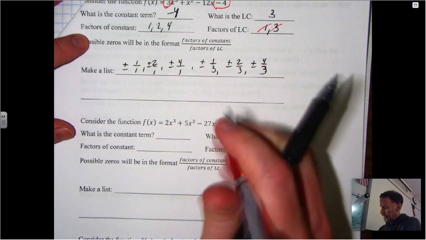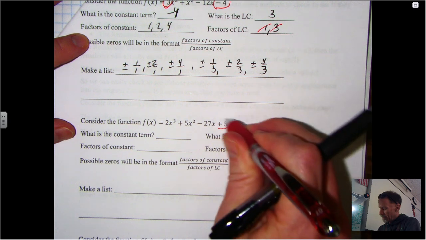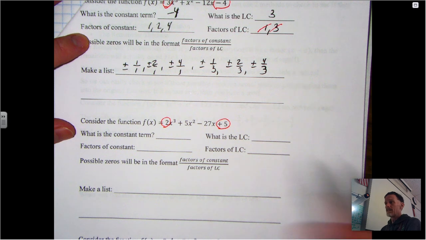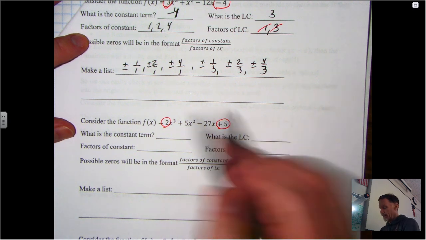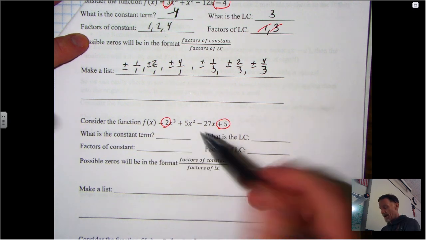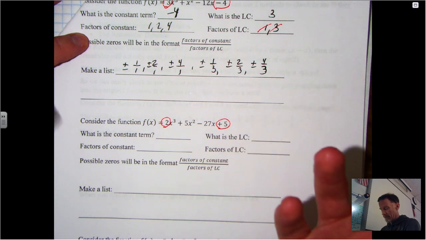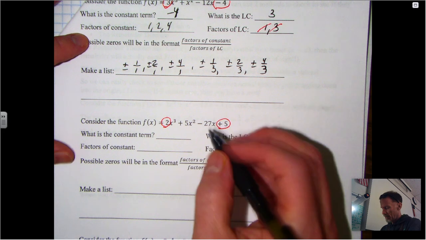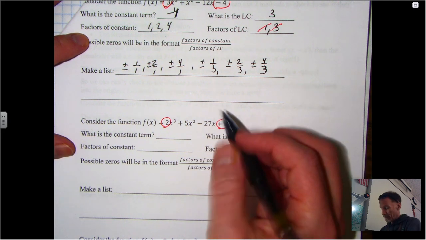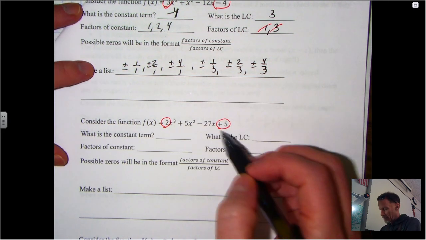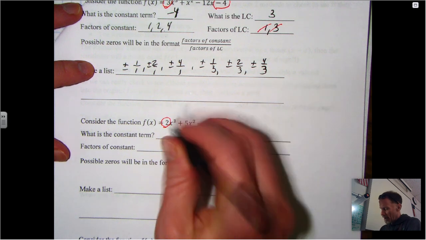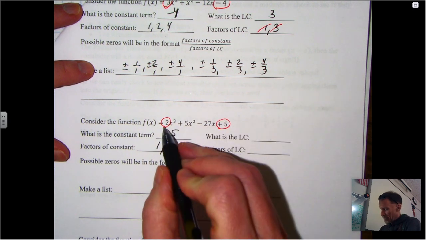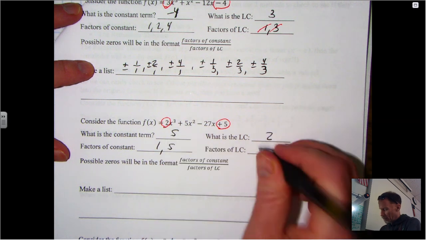Okay, so again, constant is 5, leading coefficient is 2. I will say this, you will learn to really like it when both factors are prime, because they won't have as many choices. The last example we're going to do is going to have a lot of choices, and you'll see how much longer the list gets when the numbers are not prime. So my constant is 5, only factors are 1 and 5. LC is 2, and the only factors are 1 and 2.